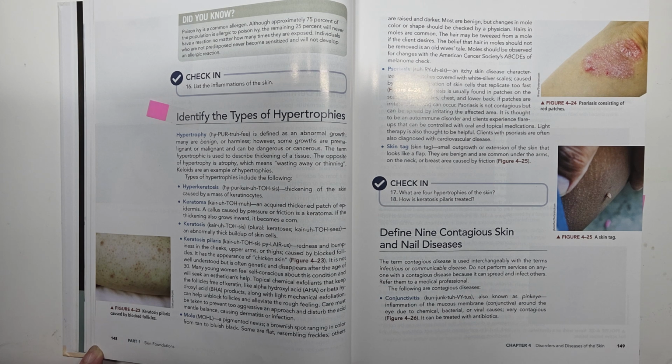The term contagious disease is used interchangeably with the terms infectious or communicable disease. Do not perform services on anyone with a contagious disease because it can spread and infect others. Refer them to a medical professional. The following are contagious diseases.